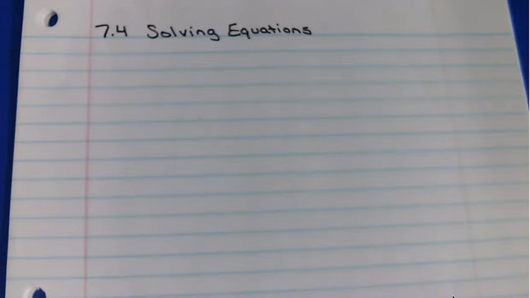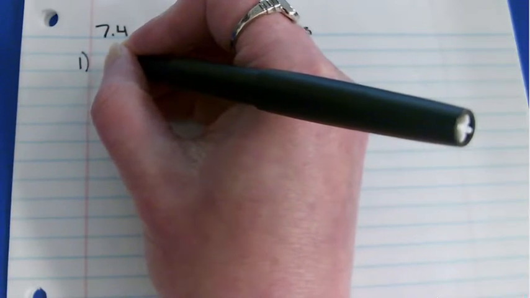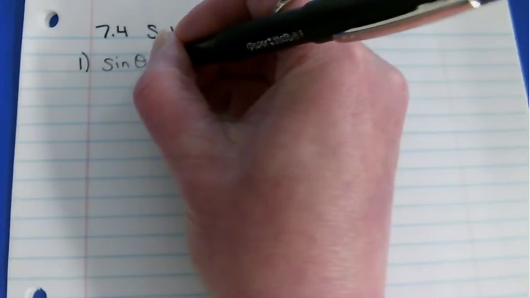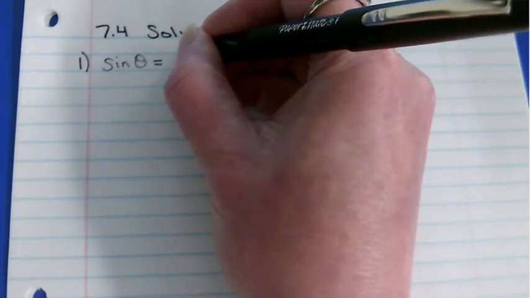We are going to solve equations. And I know it's going to be weird, scary even. It's not that scary. Let's say I have the equation sine theta equals 1/2.